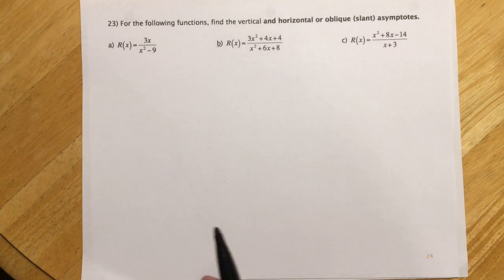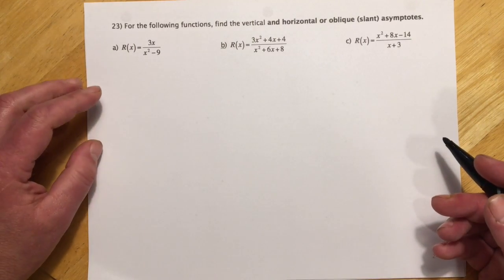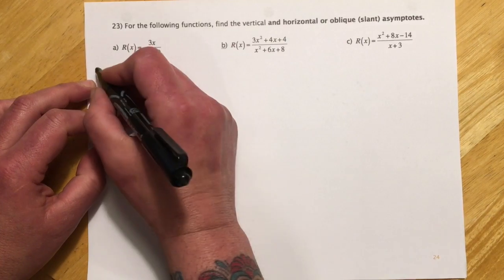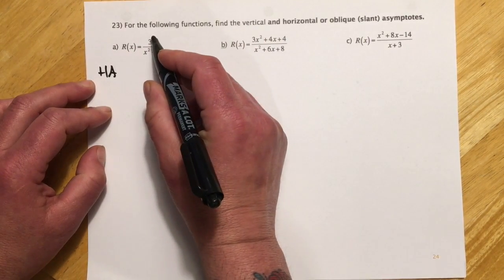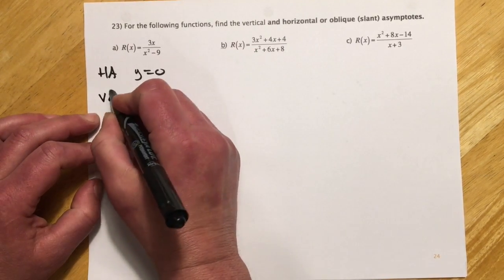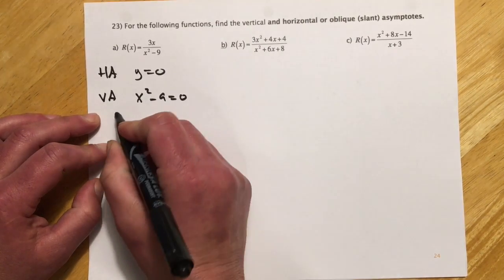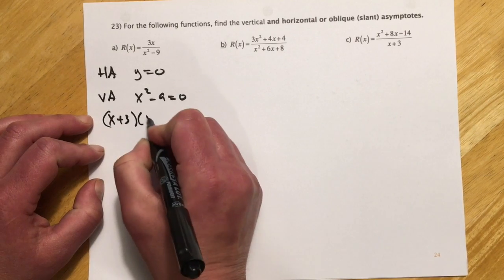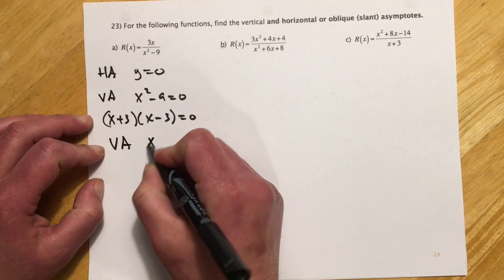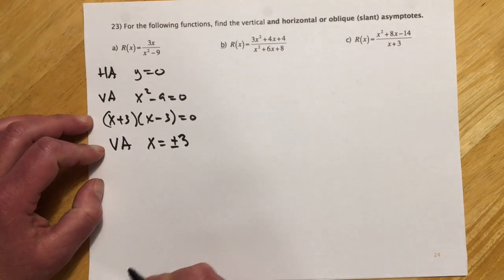So this first question is just an asymptote question, asking us to find all the vertical and horizontal asymptotes. Looking at A, for the horizontal, it's going to be y equals 0, because this is small over big. And for the vertical asymptotes, we let the denominator equal 0. That'll be x plus 3, x minus 3 equals 0. So we have verticals at x equals negative or positive 3.